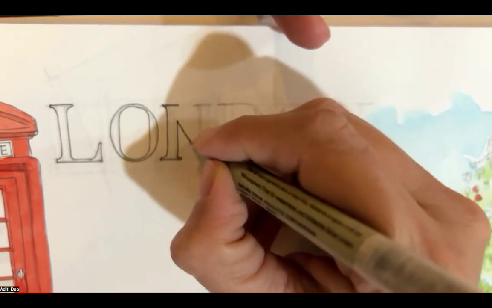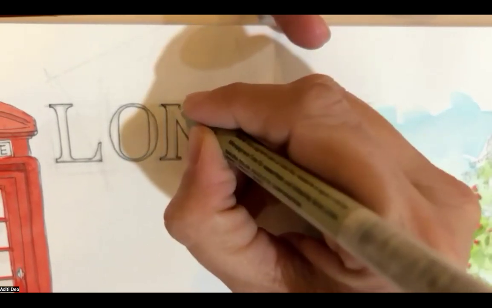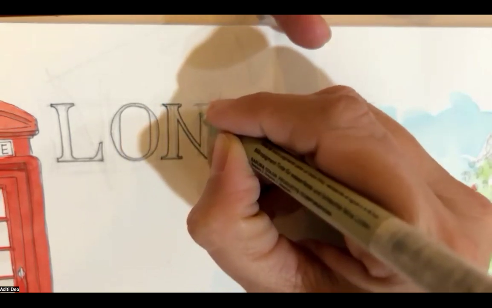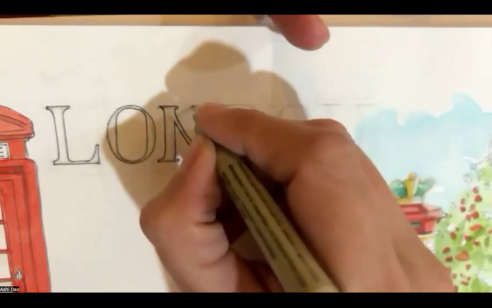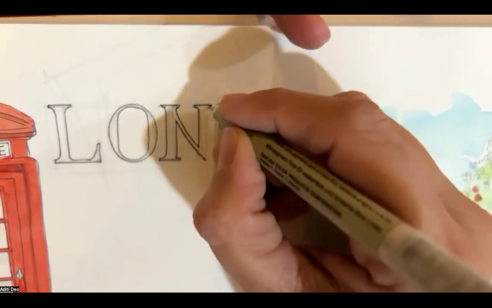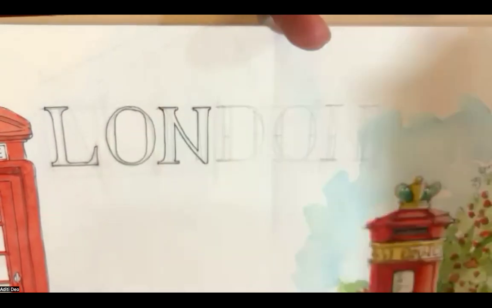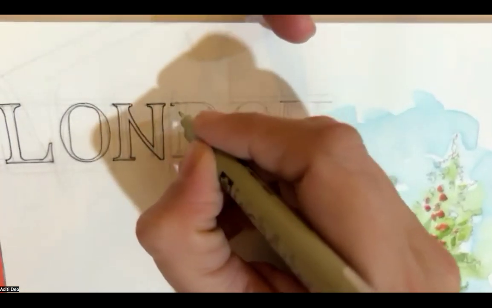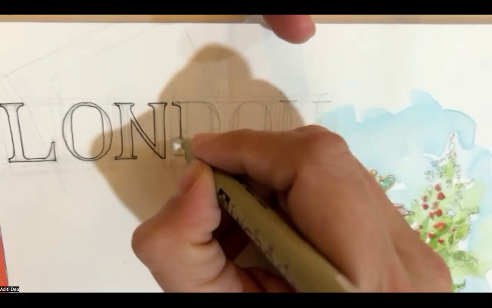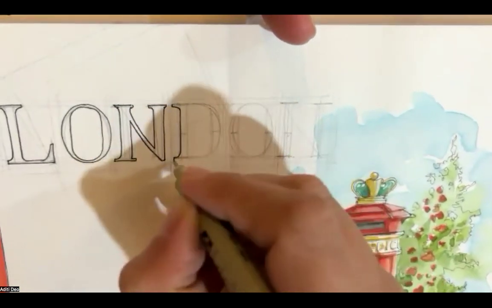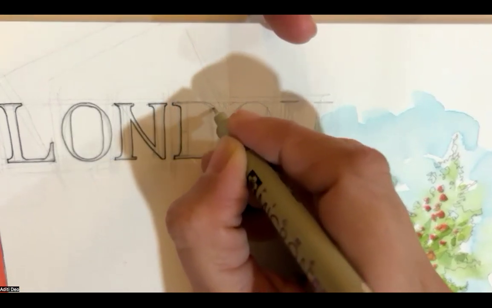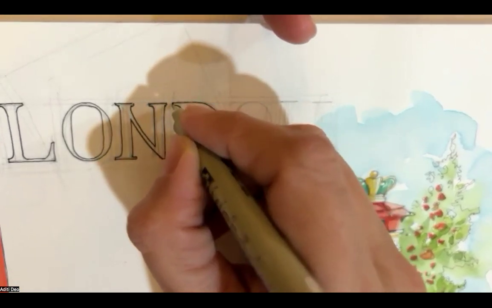I might have made it a little complicated for all of you, or you are probably now realizing that lettering is fairly complicated. We see these letters every day and we don't really think about how complex these letters are, except when we start drawing them.